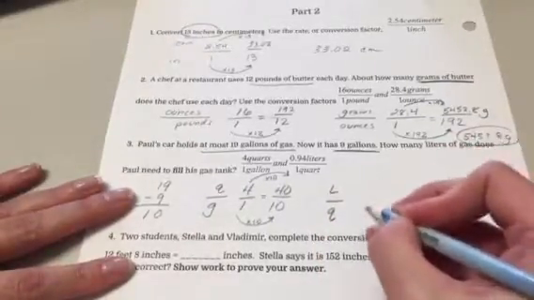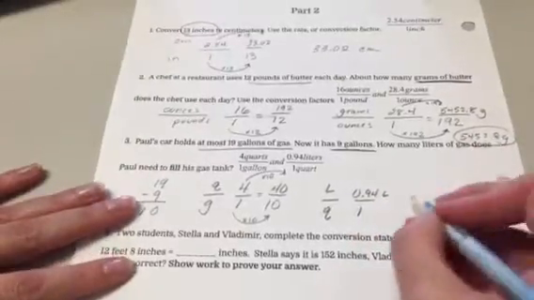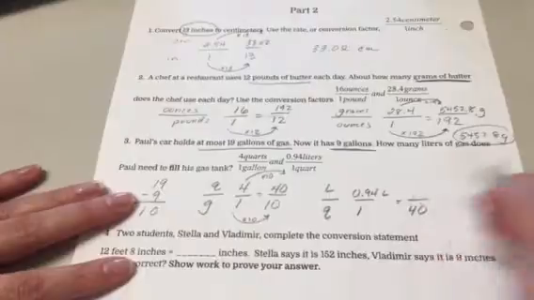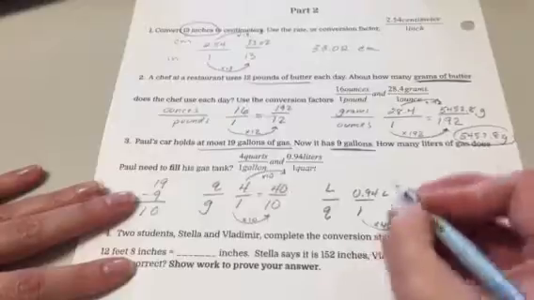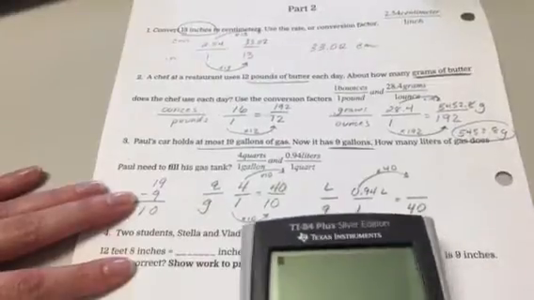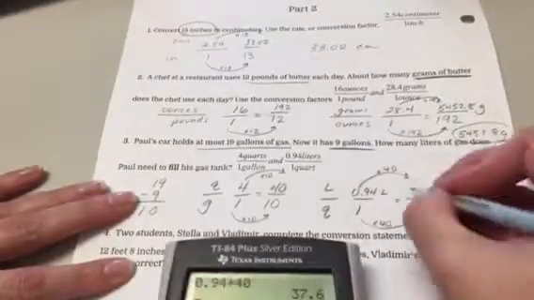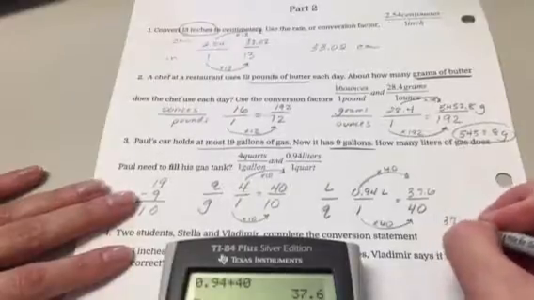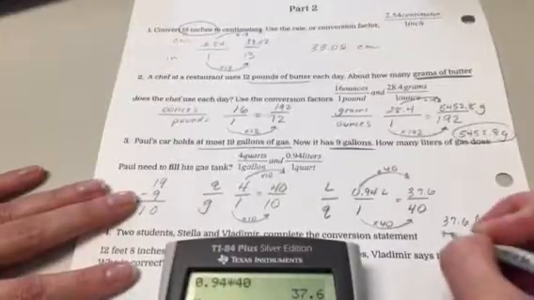We know that in 1 quart, it's 0.94 liters. So if I've got 40 quarts, which we got from right here, how many liters is that? To go from 1 to 40, we're going to multiply by 40, doing that same operation on top. In my calculator, I'm going to type 0.94 times 40, which is 37.6. So I would say 37.6 liters of gas to fill the tank.